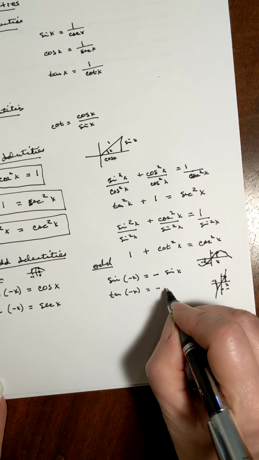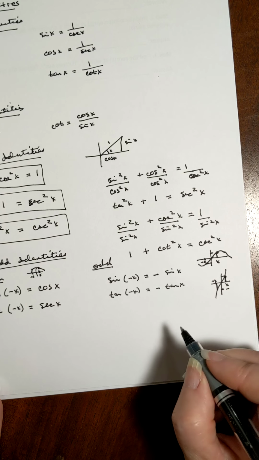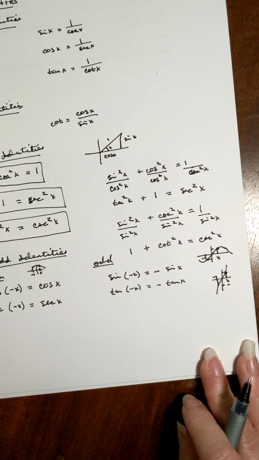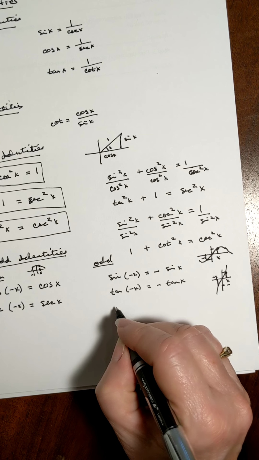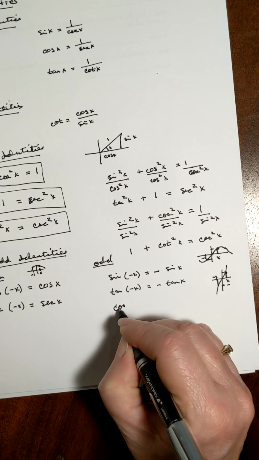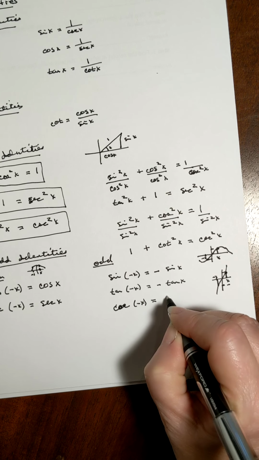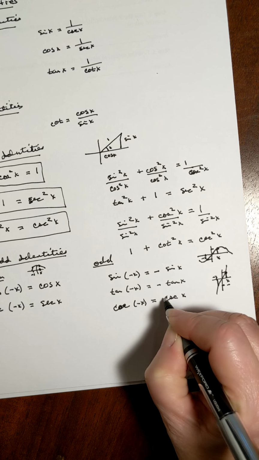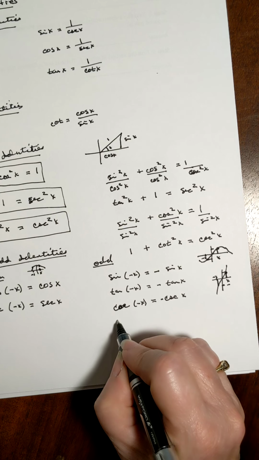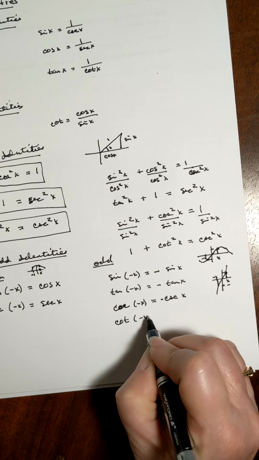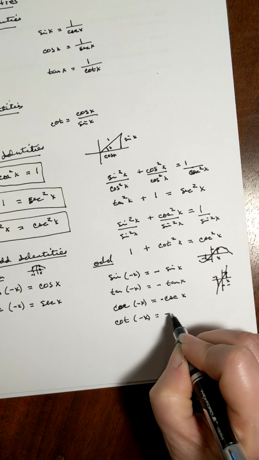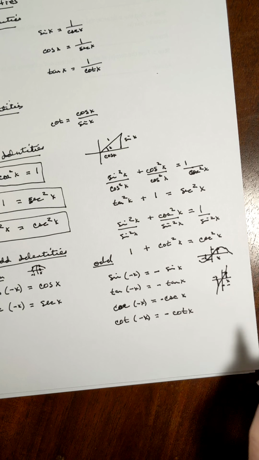So this would be negative tangent of x. And then the reciprocal functions will also be odd, and so cosecant of negative x will equal negative cosecant of x, and cotangent of negative x will equal negative cotangent of x.